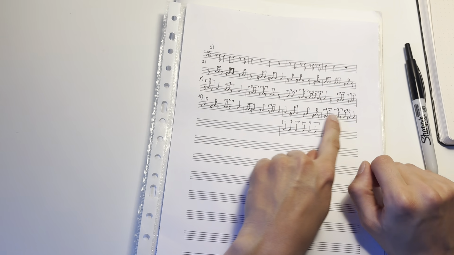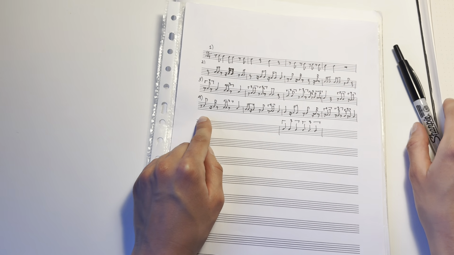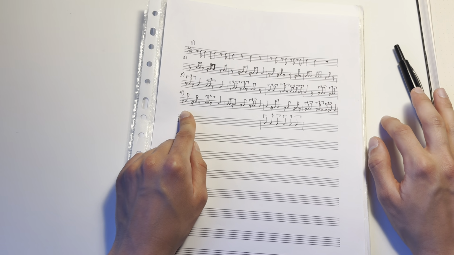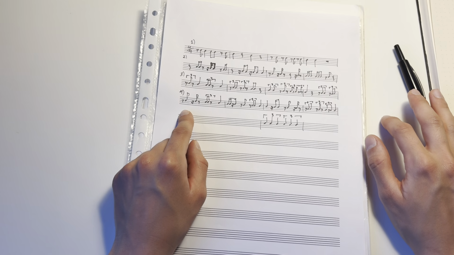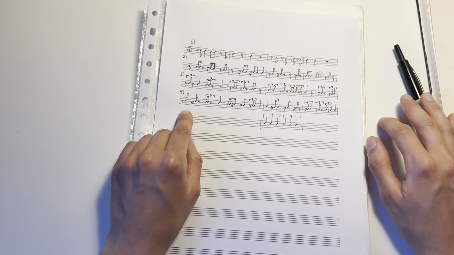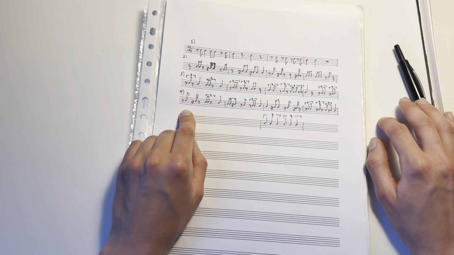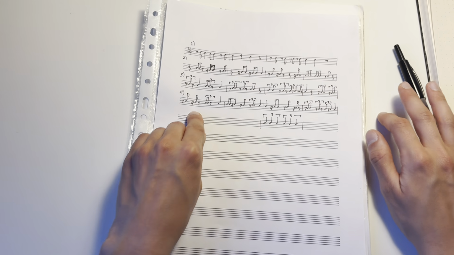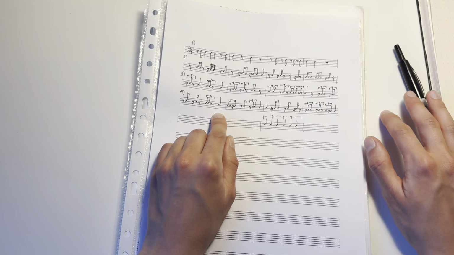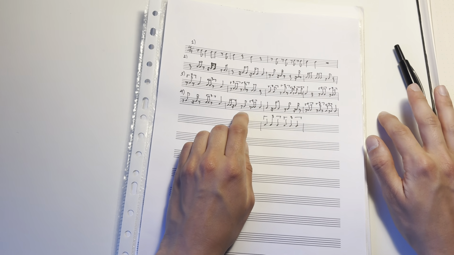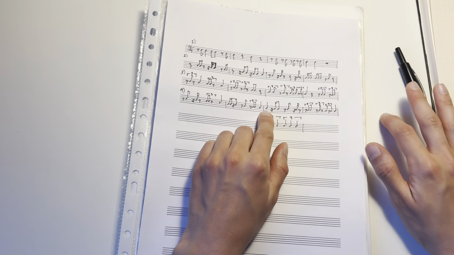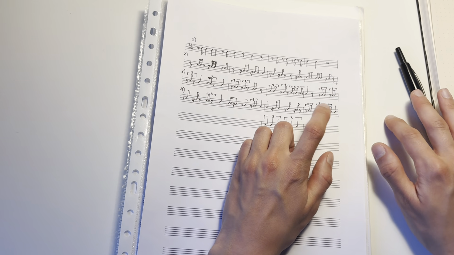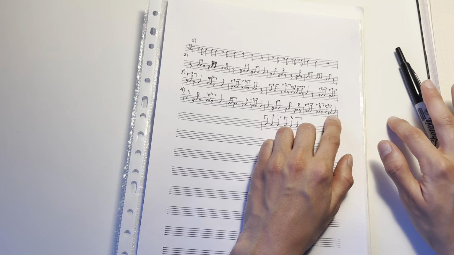And then the last line here combines everything together. And it's a little bit tricky. So let's go slow. 1, 2, 3, 4. 1 and 2 E and triplet 4. 1 E and dot and triplet 4. 1, 2 E and 3 and 4 E and triplet, triplet, triplet 4.